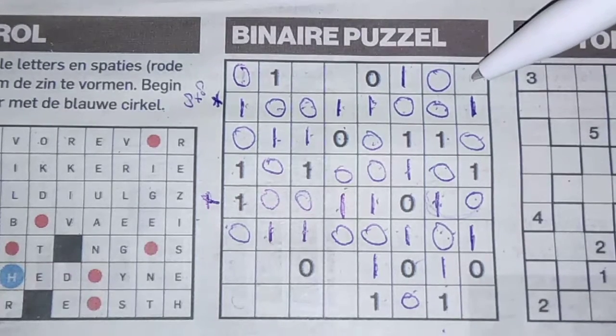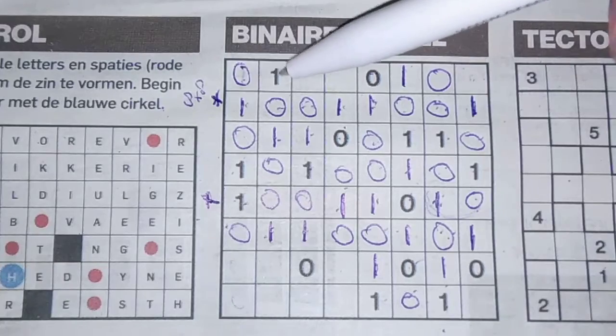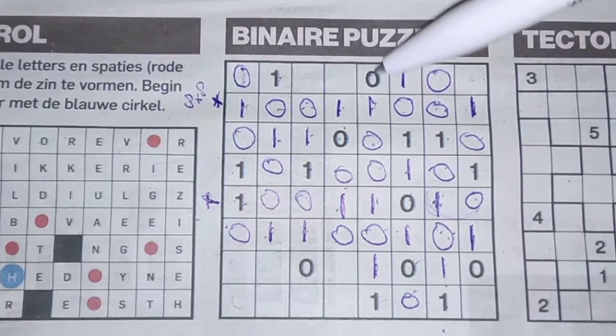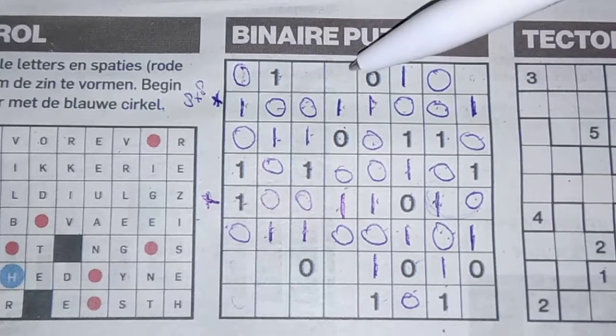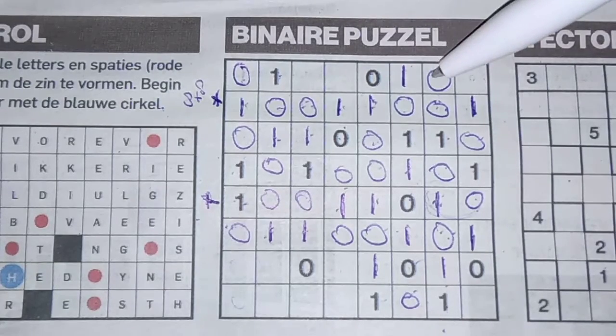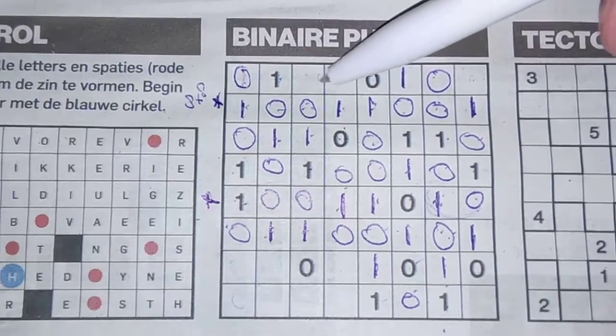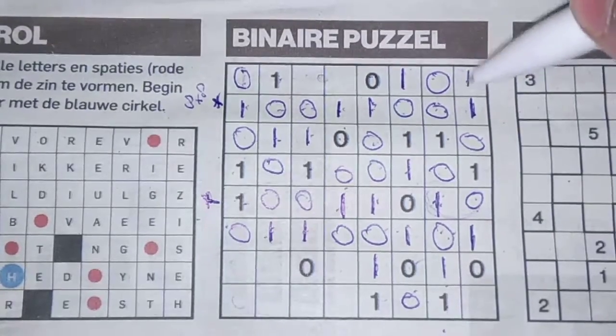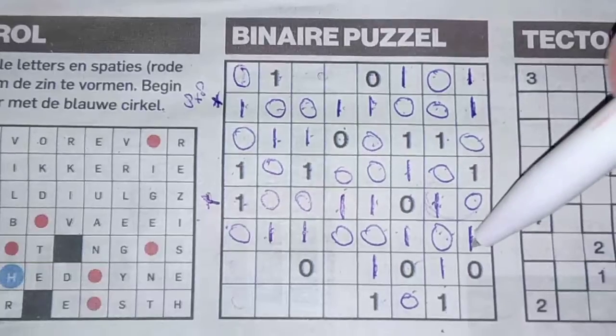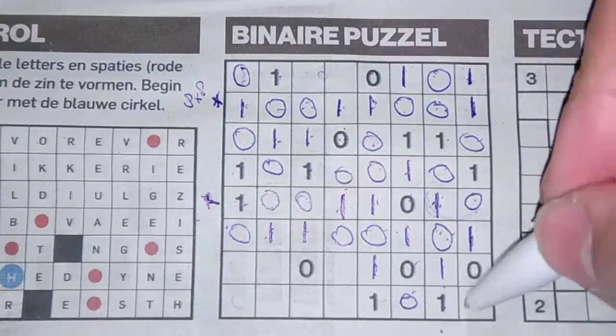This number should be between a 1 and a 0. There's always a 1 and a 0. So we have 1, 2, 3, 4 zeros. So this should be a 1. 1, 2, 3, 4, four ones, so the rest are zeros.